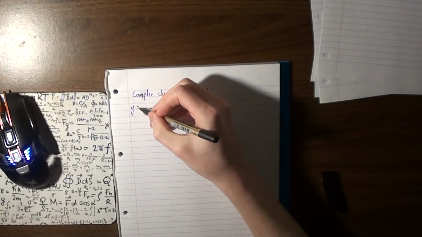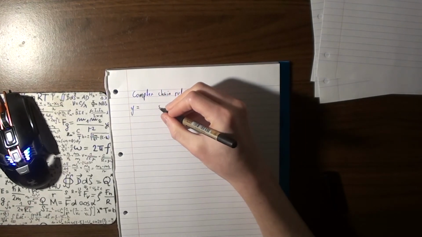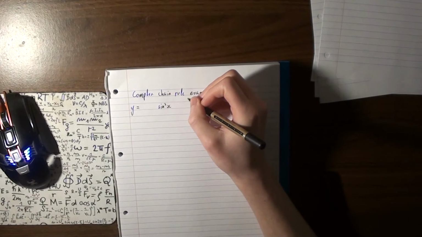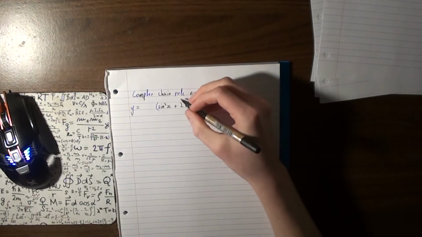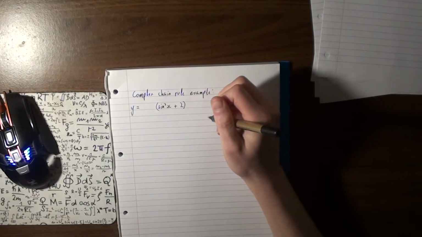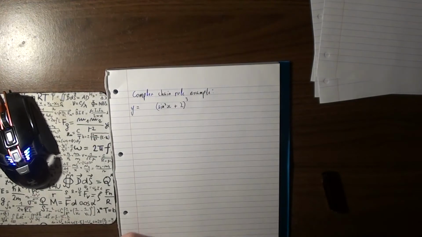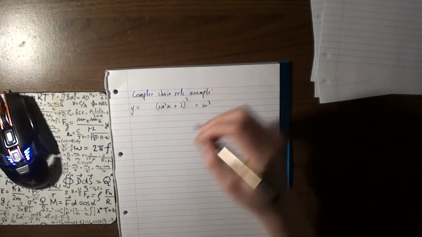So let's do y is equal to, let's start with sine squared x plus 2, and let's do that cubed. And I'm going to call that u cubed.